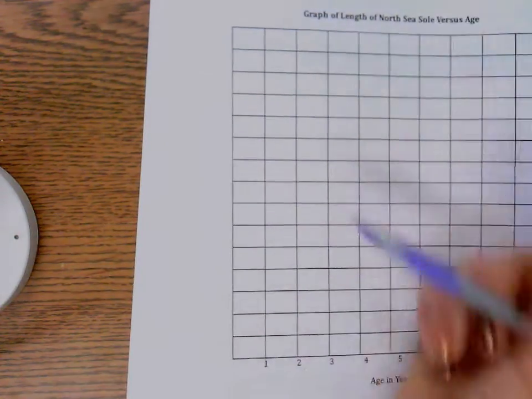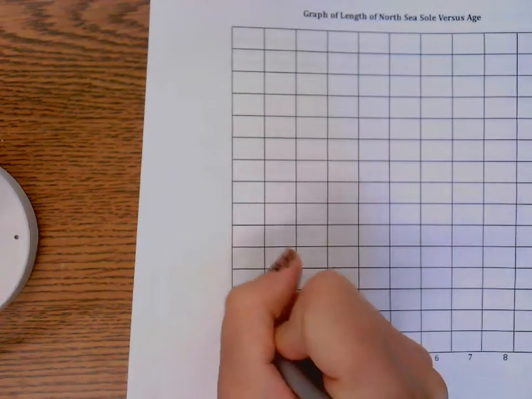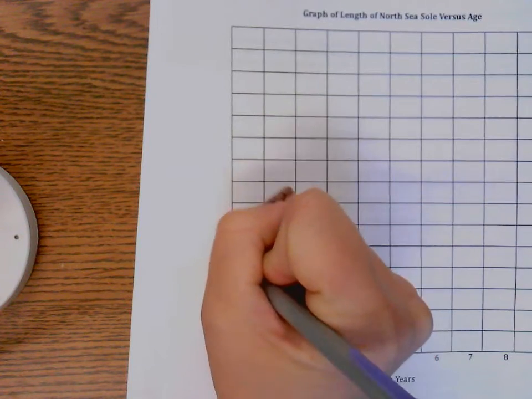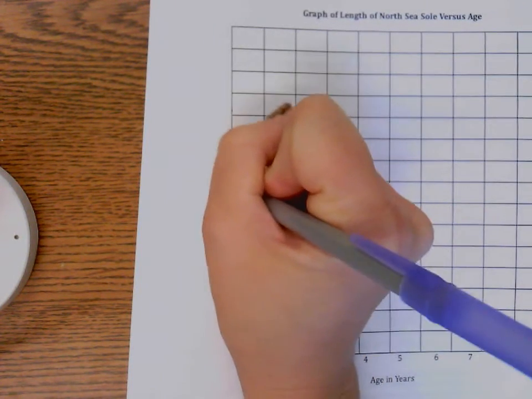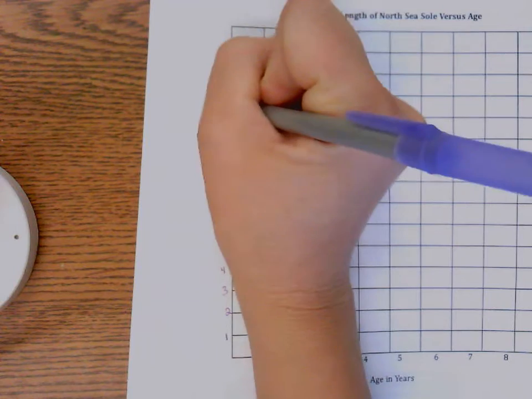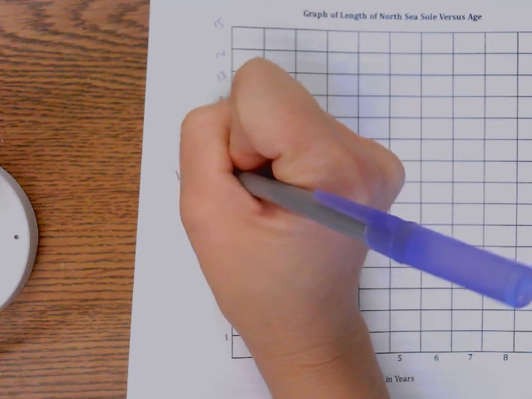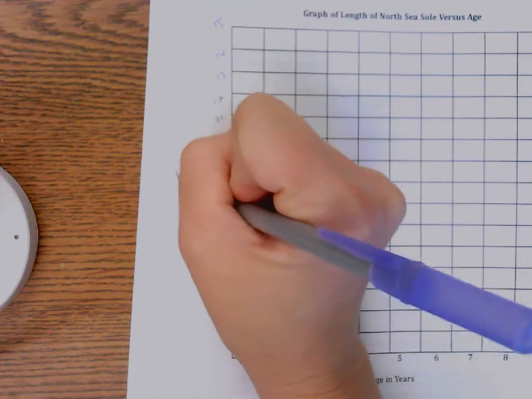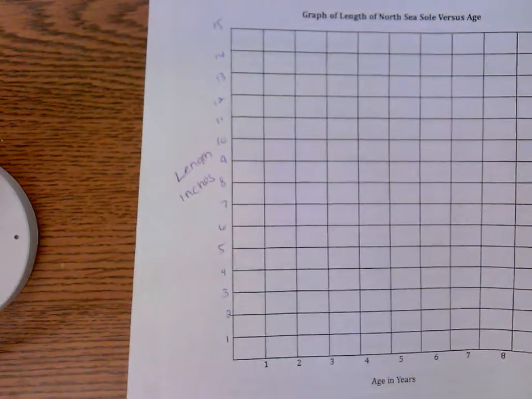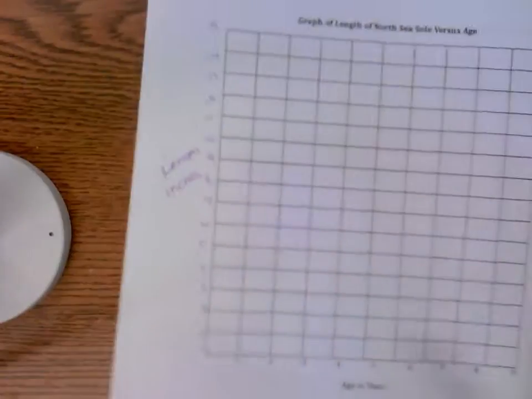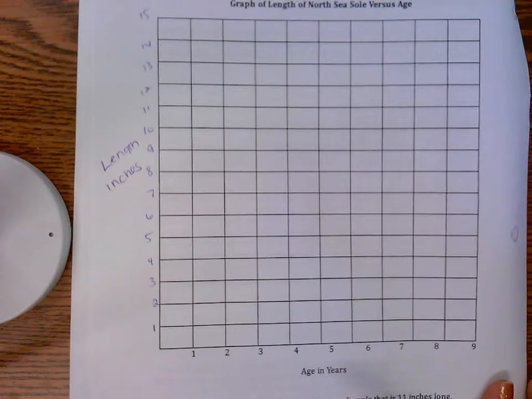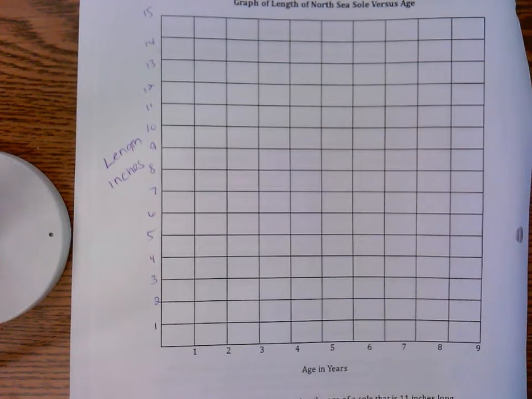You can count by 1 inch on the y-axis, so this is the length in inches. You're going to plot column 1 and column 2 on the back by hand, and then we're going to see how this model can be transformed.